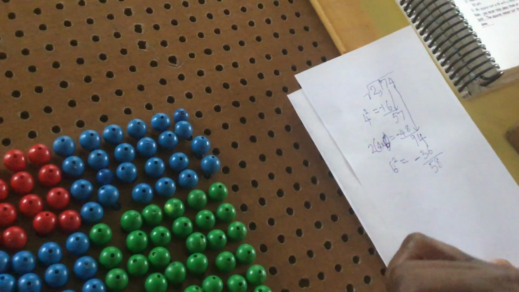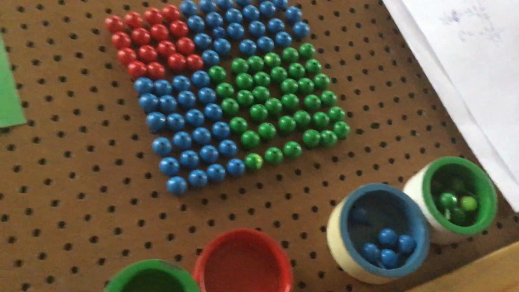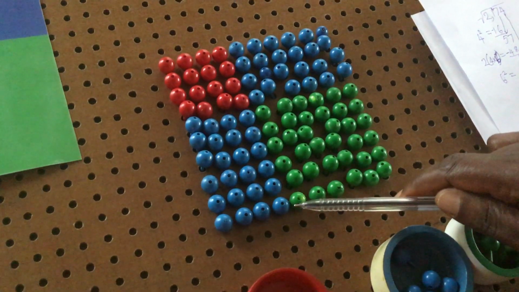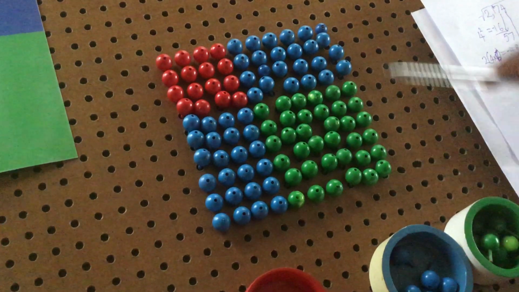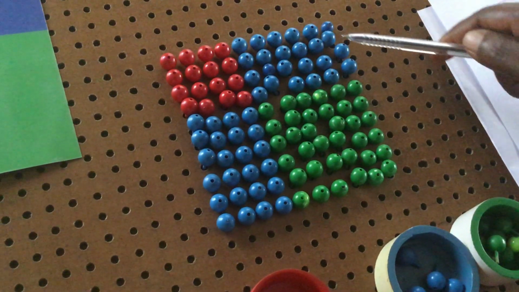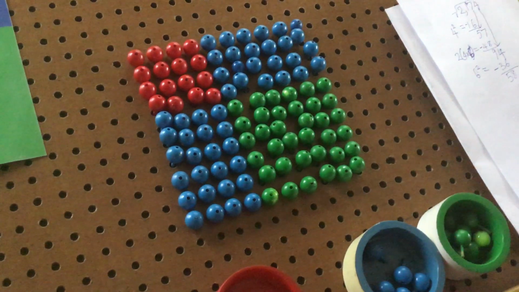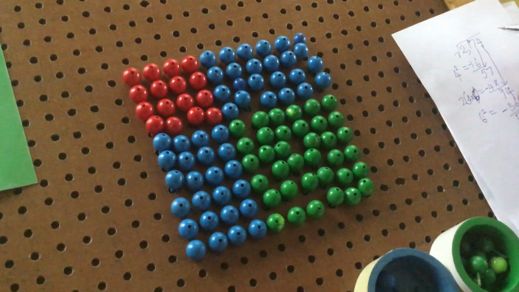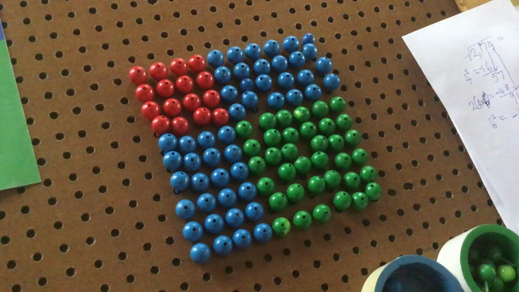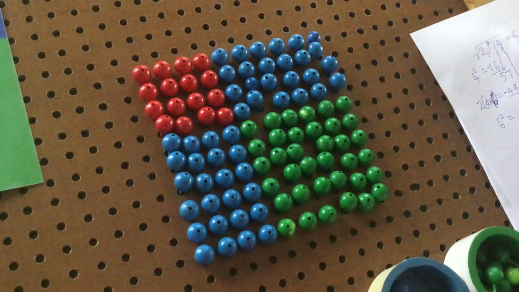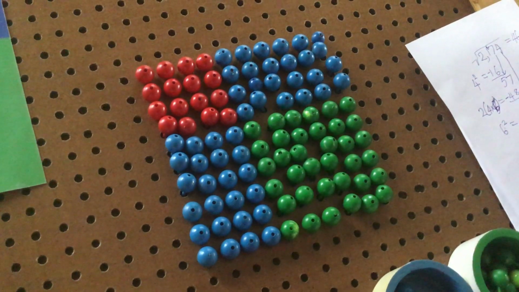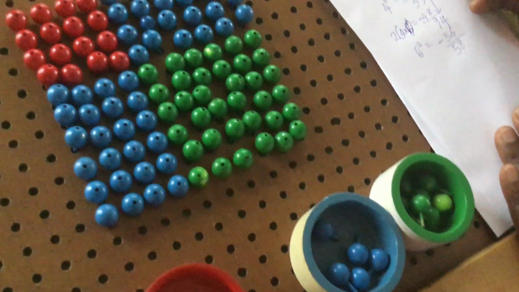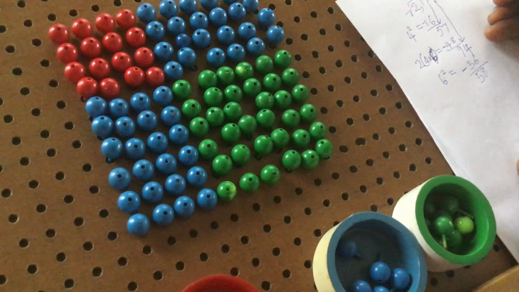We can see the answer right here. 1, 2, 3, 4. That's 46. And we look at here, the right hand, 46. So the square root of 2,174 is 46, with a remainder of 58 that we cannot use.